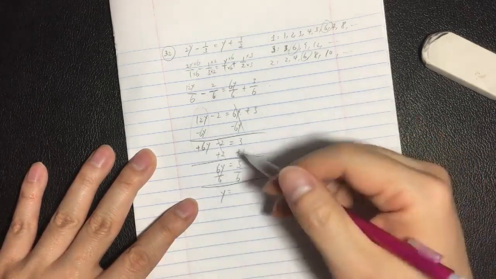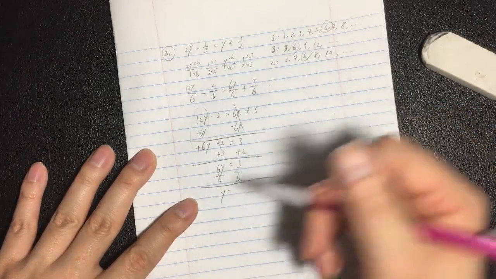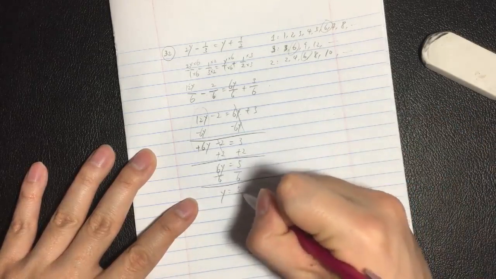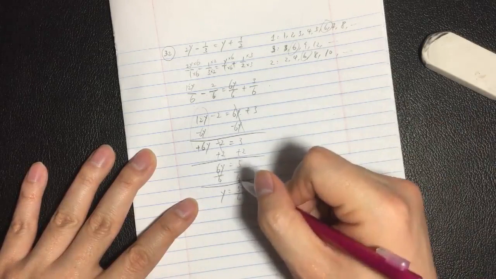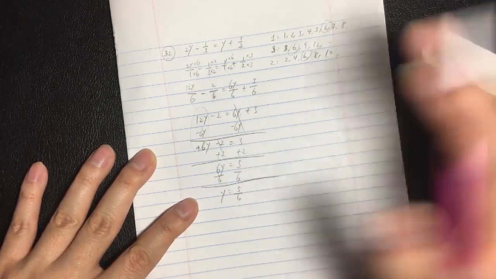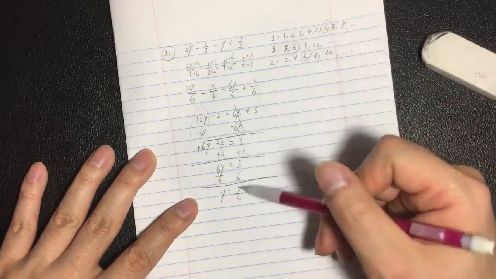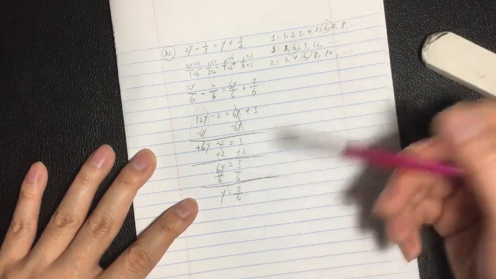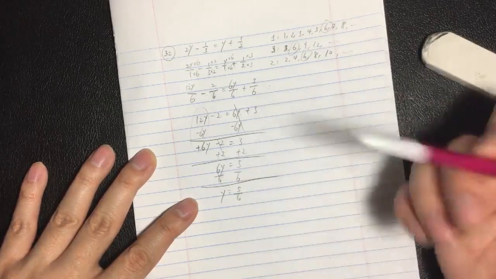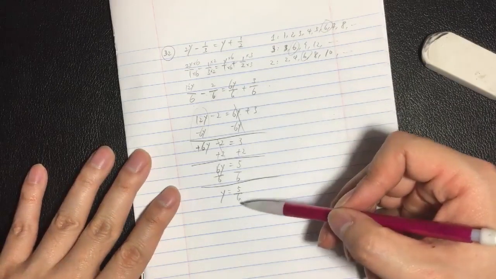On the right side, 5 divided by 6 is not divisible. We leave it the way it is. When we take 5 divided by 6, we don't get a whole number, so don't divide the numbers. Leave it the way it is. And can we reduce? It cannot be reduced. 5 over 6 cannot be reduced. There's no common factor. So that's your final answer.